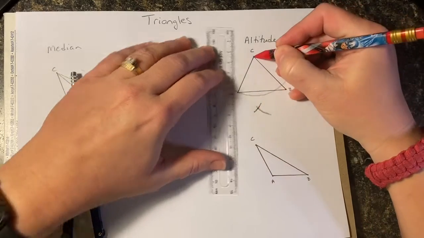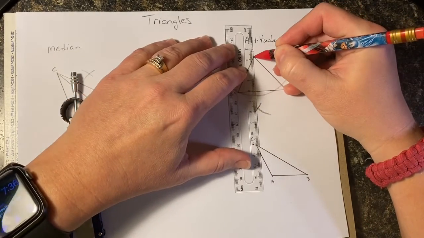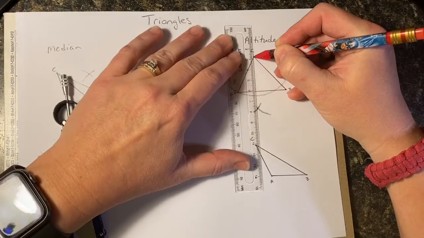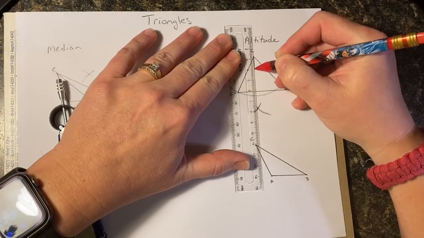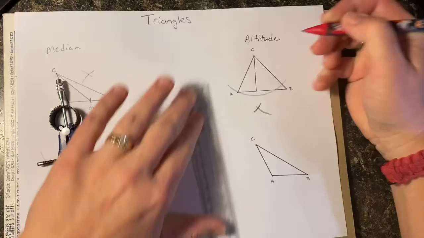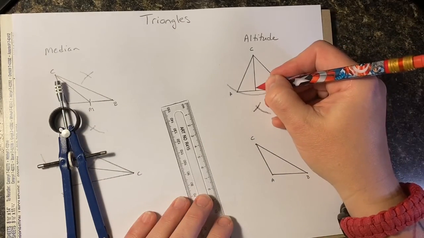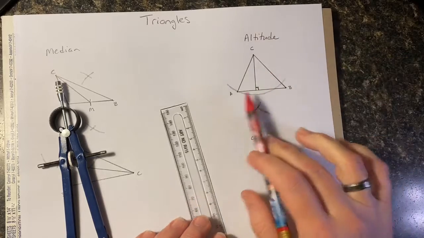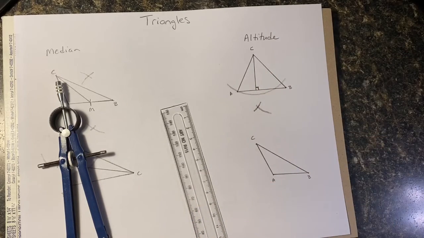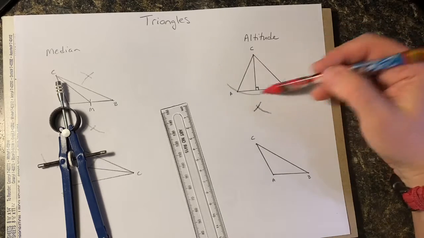If I come up to C and I line up with that intersection point that we made, I can draw a line down. I don't need to go all the way down to that intersection point, but that line is going to be perpendicular to AB. And there we have drawn an altitude from C to AB.